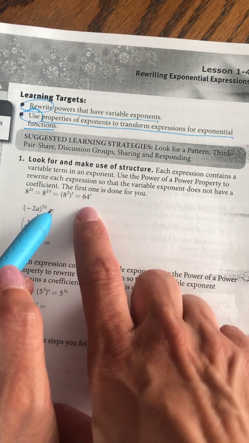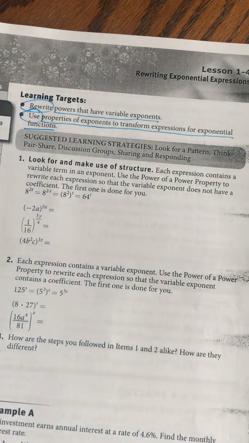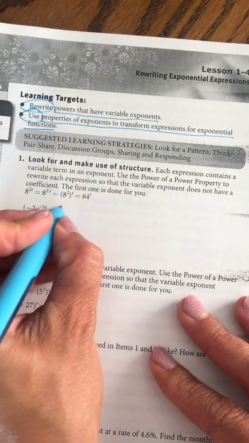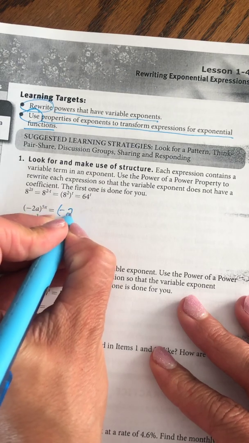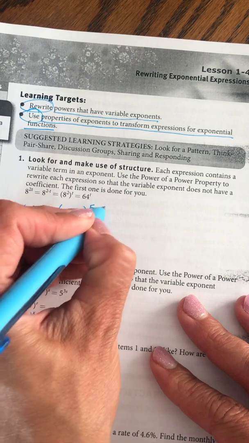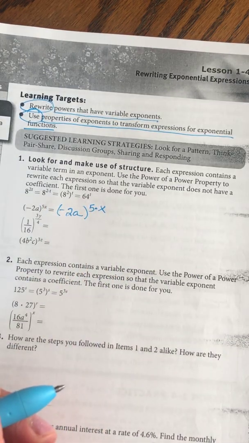And then what's 8 squared? Oh, 8 squared is 64. Okay, so that's what they want us to do here. Okay, so in the first one, we have negative 2a all raised to the 5x power. Okay, all right, so let's break that up. Let's make this negative 2a to the 5 times x power, because that's really what that is. 5x means 5 times x, right, guys?